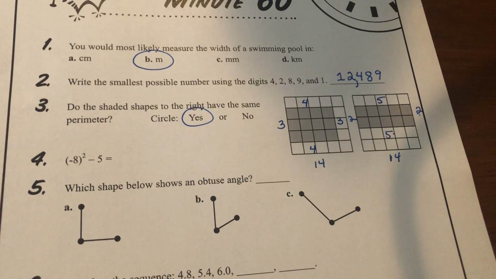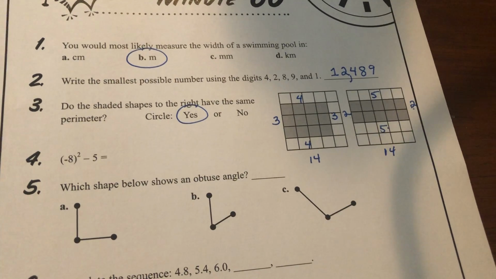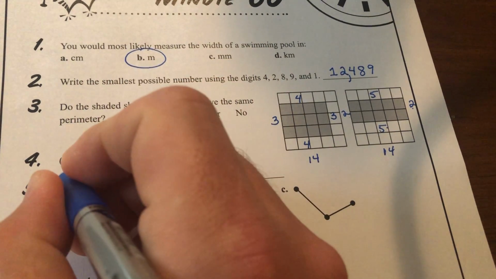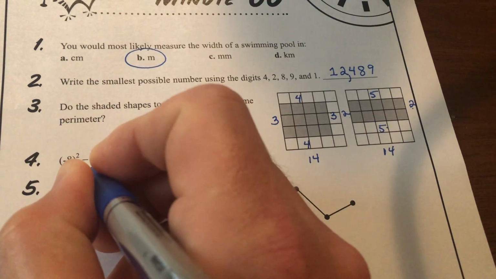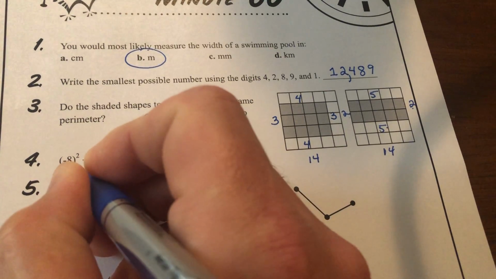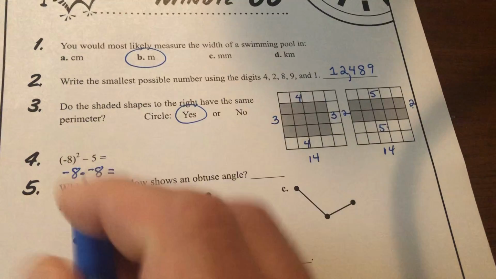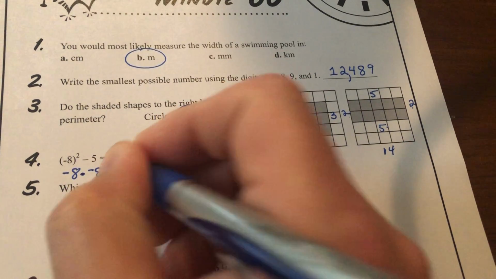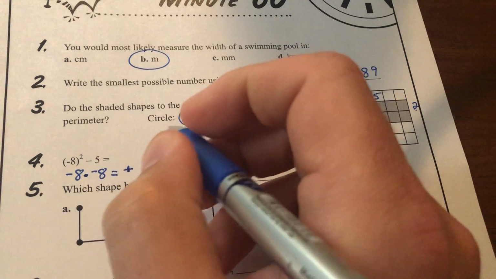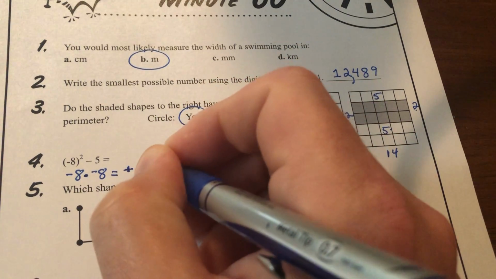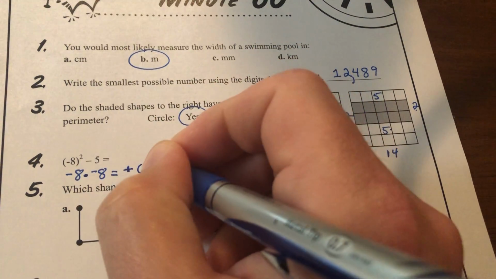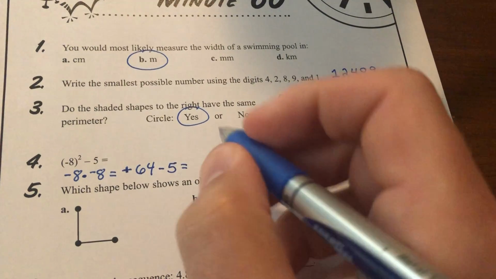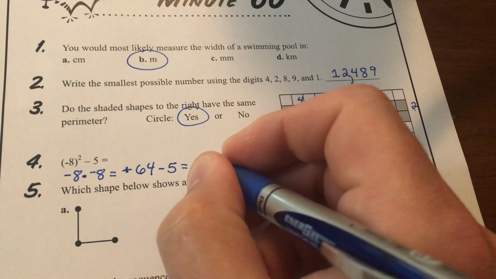Number 4, negative 8 to the second power minus 5. So remember, negative 8 to the second power is negative 8 times negative 8. And a negative times a negative is going to be a positive. And then 8 times 8 is 64. And then we're going to subtract 5 from that. And 64 minus 5 would be 59.